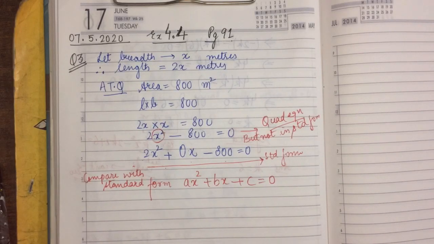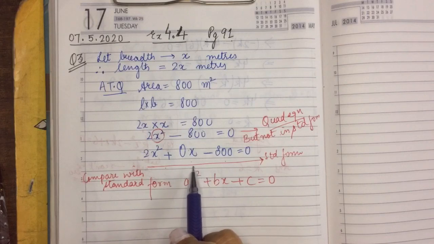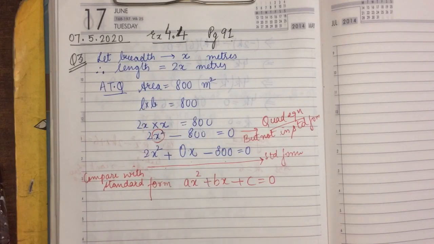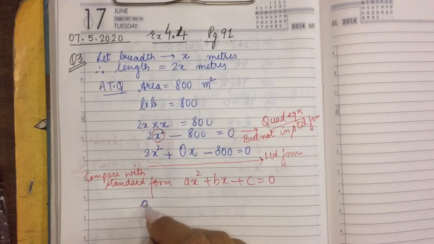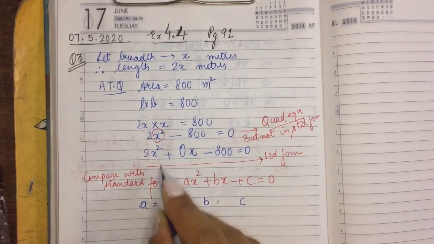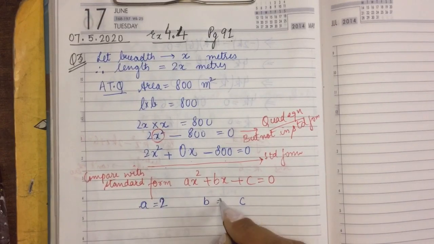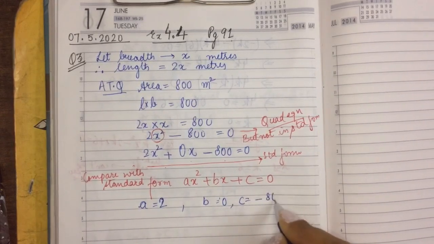If this had been a simple problem sum, we would have solved this equation either by factorization or using the quadratic formula. But in this particular question, you have to first of all check whether or not the answer exists, means whether you will be able to find the answer or not. You have to tell it before you actually solve it. And to do so, we are going to find out the discriminant. So let's take the discriminant from here. First, we find out a, b, c. a is 2, b is 0, c is minus 800.